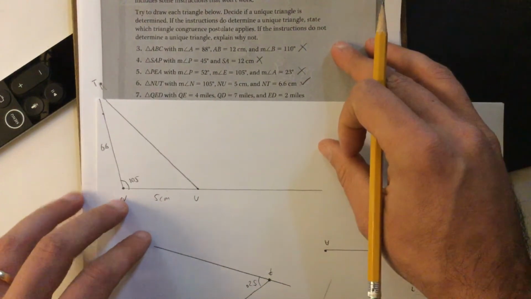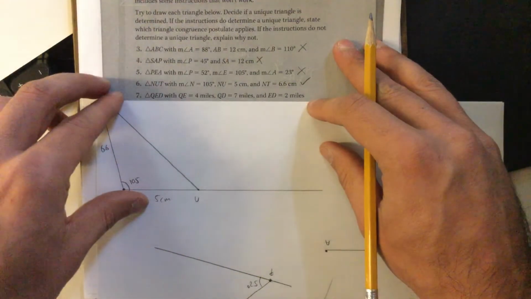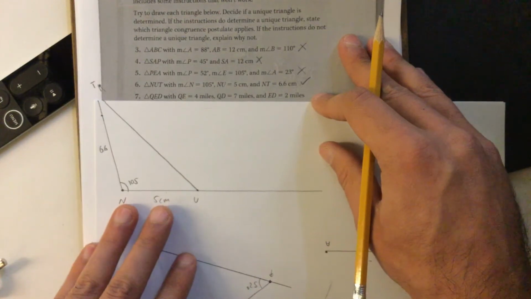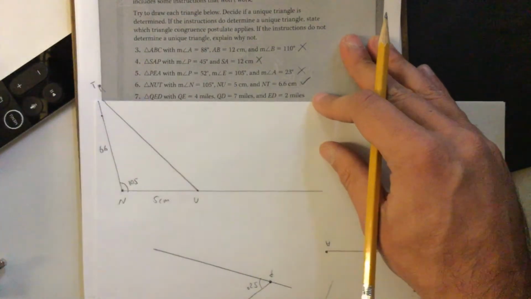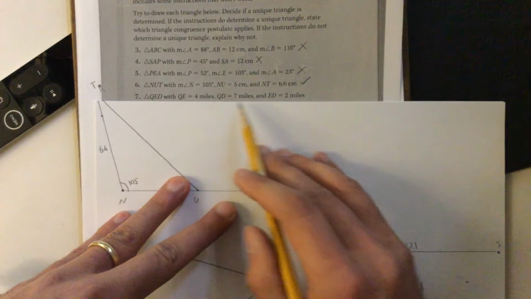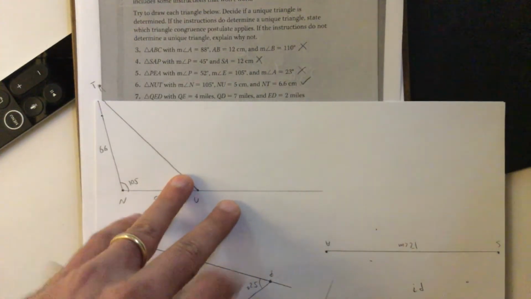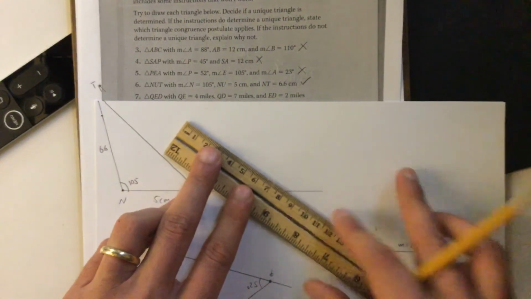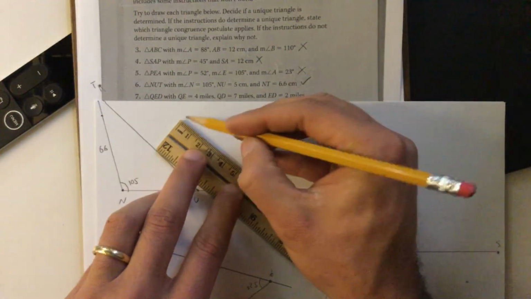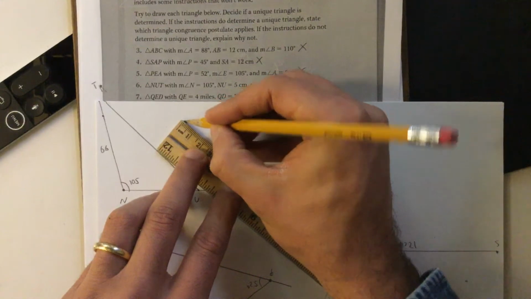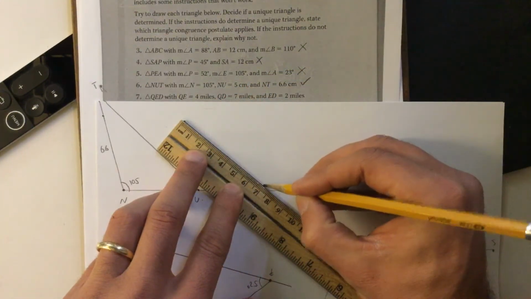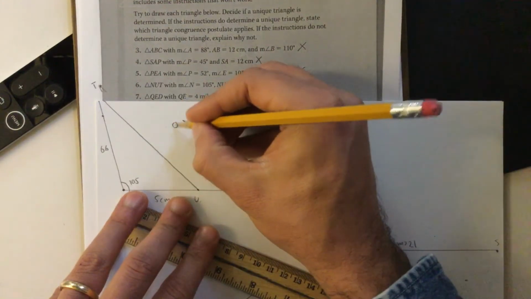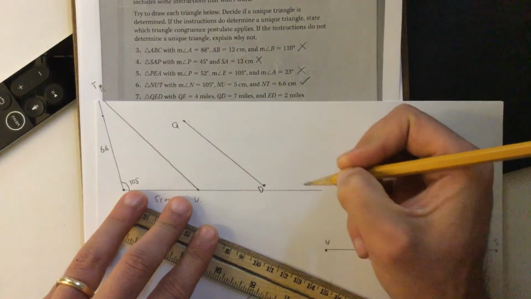Okay, next up, triangle QED. Miles? Whoa. Okay, first of all, I'm not drawing miles. I'm going to convert these miles to centimeters and just draw a scale model. So let's start off with 7 centimeters. So we're going to start there, draw our 7 centimeters, and that's QD. So here's Q, this is point D.